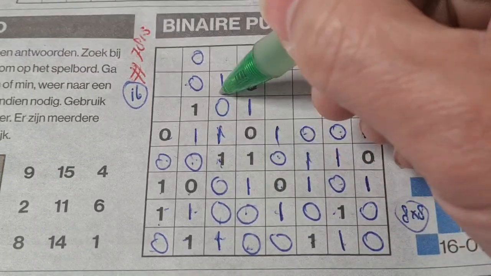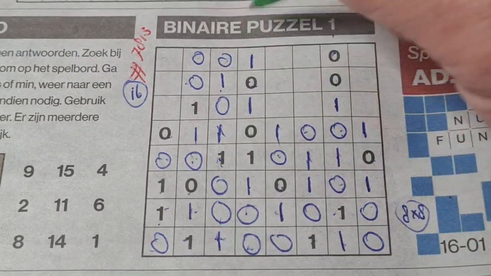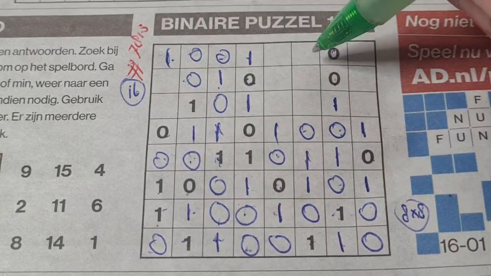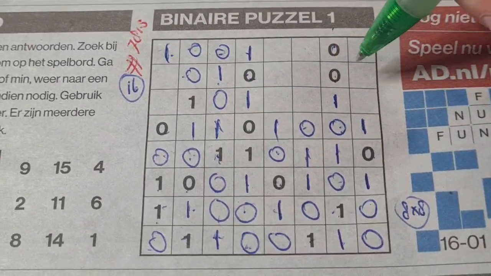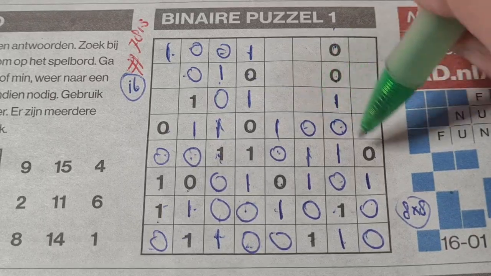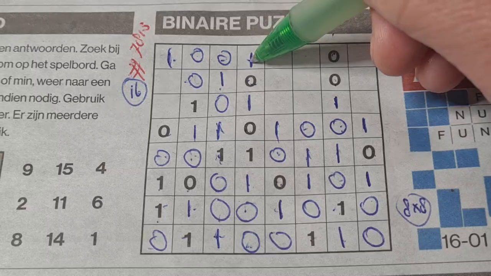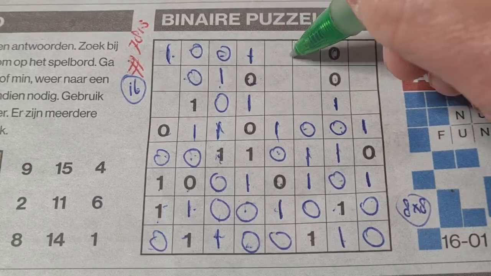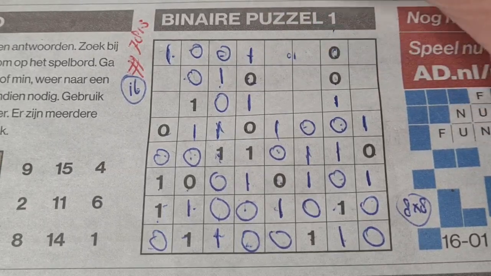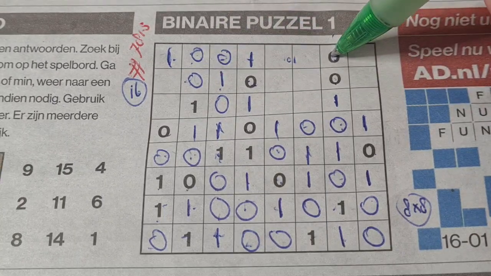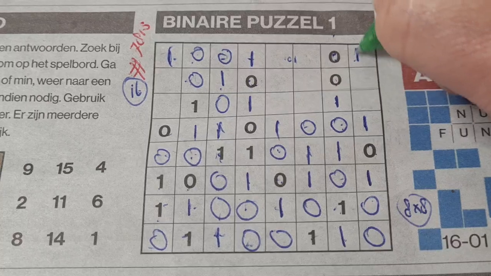1, 2, 3, 4 1s, so the rest are O's. Double O, here 1, there 1. And now, well, time for comparing. 1, 2, 3. Well, I know between a 1 and an O with 2 empty boxes between, there's always an O and a 1 there, but I do not know in which order. So if the first O, second O, third O, fourth O, so that box should be a 1 then.